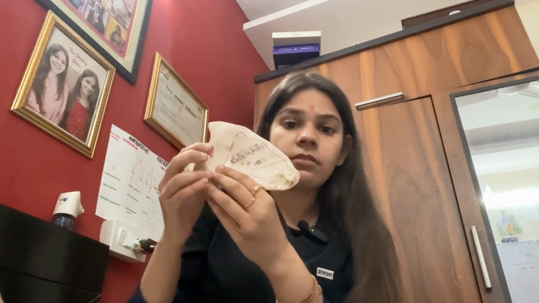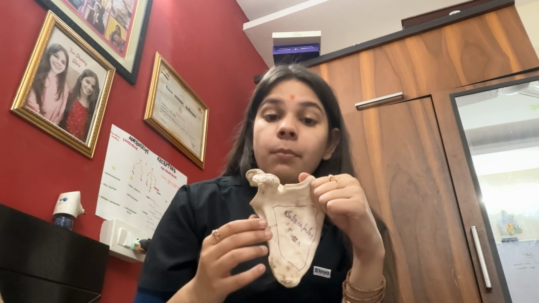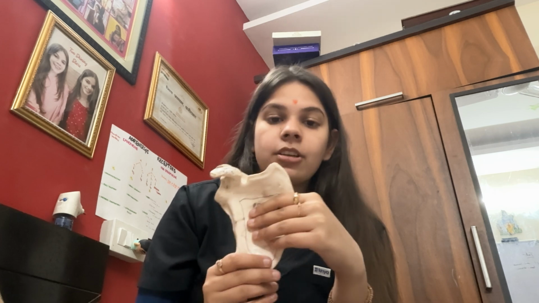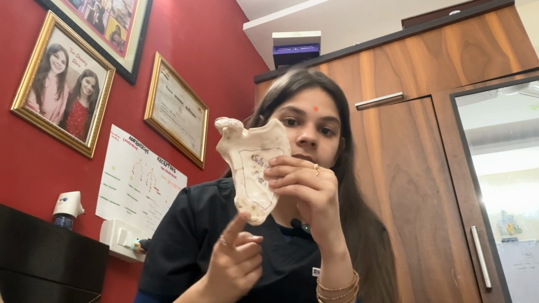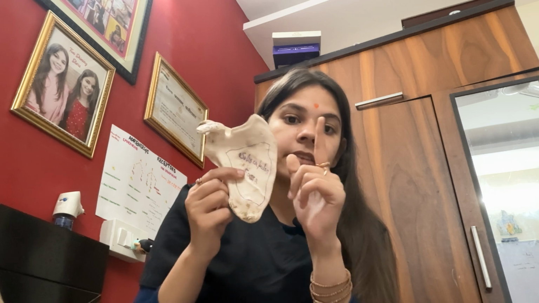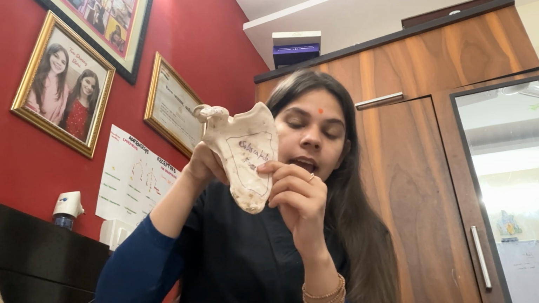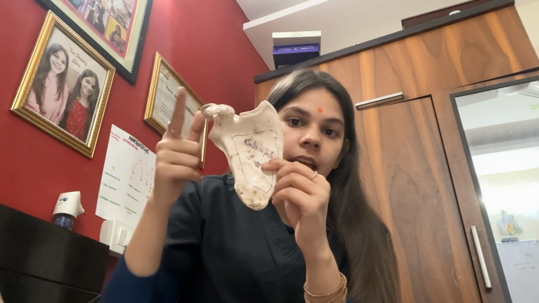How will I know that I'm holding this in the right position? For that we need to confirm the angles, the borders and the features. We have 3 angles in the scapula, 3 borders, 2 processes and 1 cavity.